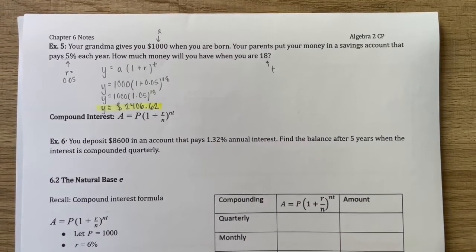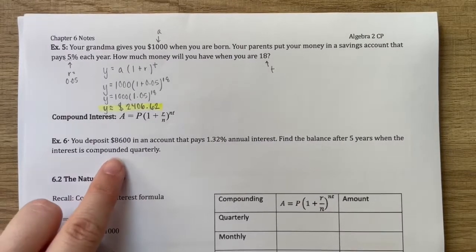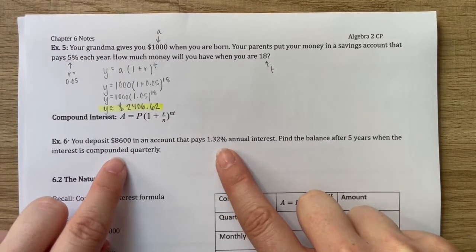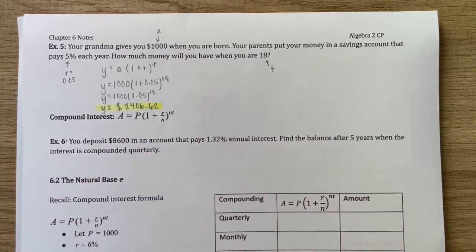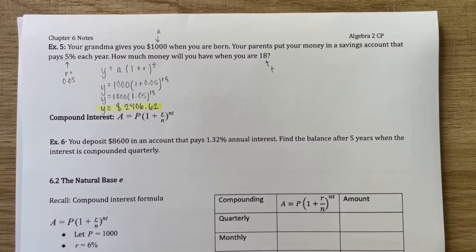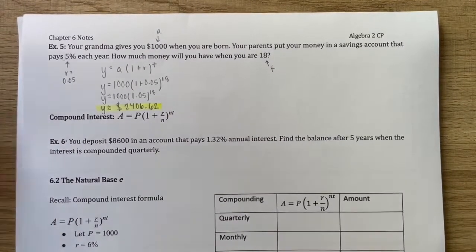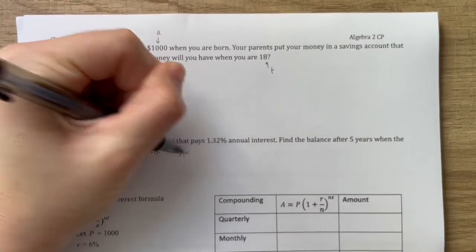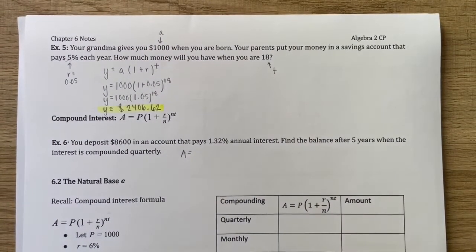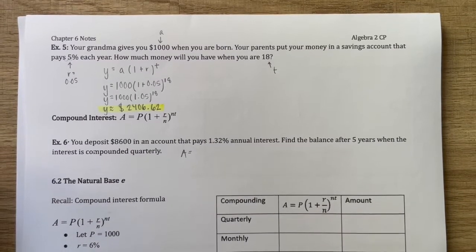So for example 6, you deposit $8,600 into an account that pays 1.32 percent annual interest. Find the balance after 5 years when the interest is compounded quarterly. So if I start with my compound interest formula, A equals P, which changes a little bit between the exponential growth and this formula. Since compound interest is specifically talking about money, P stands for principal, which is still just the original amount.